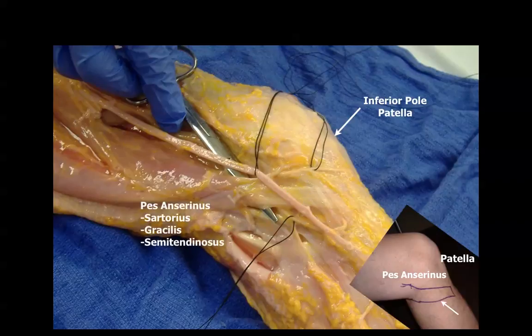So the pes anserinus is a confluence of the tendinous insertions of the sartorius, gracilis, and semitendinosus. I've outlined it here by this red box, and if you look at the inferior aspect of the pes anserinus, right where the tips of the scissors are coming out, you see two structures. One is the saphenous nerve, the other is the saphenous vein.